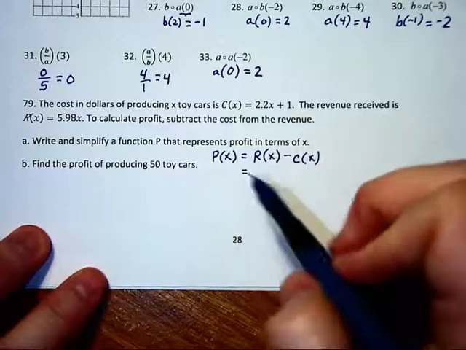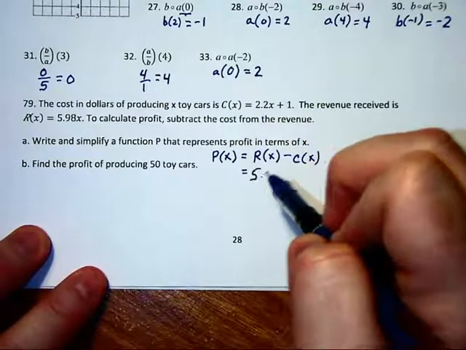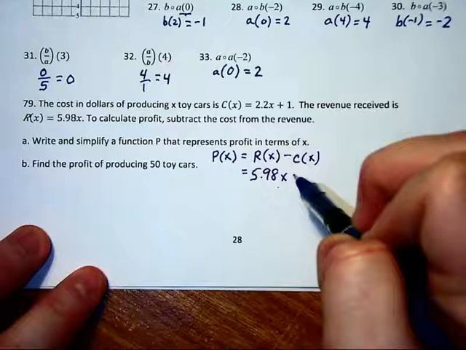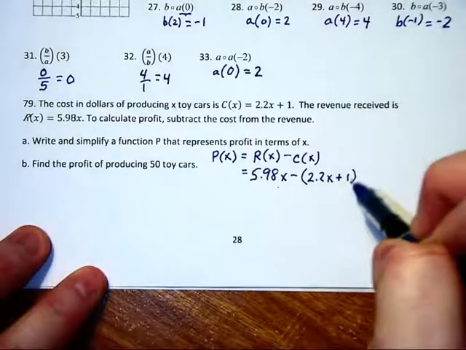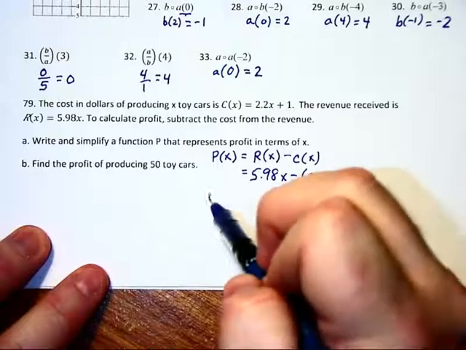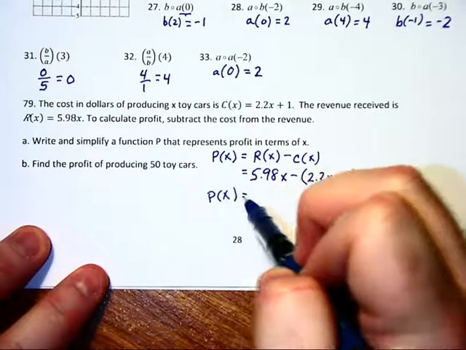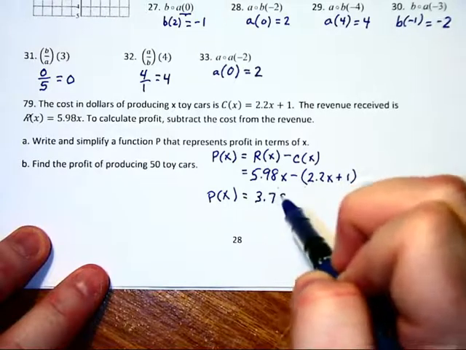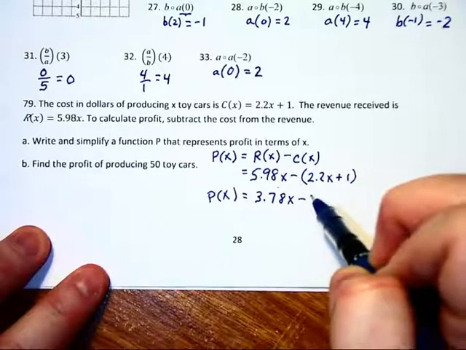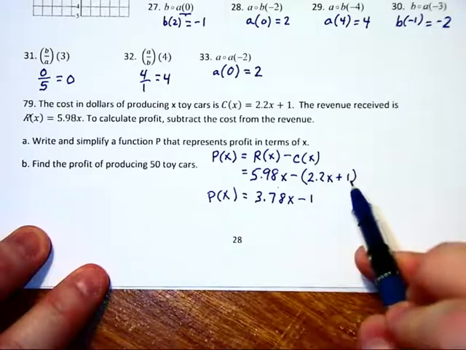So the profit is going to be 5.98x minus this 2.2x plus 1. And we can write this now as the profit will be, when we subtract, we're going to have 3.78x minus 1. Be careful to distribute the negative.